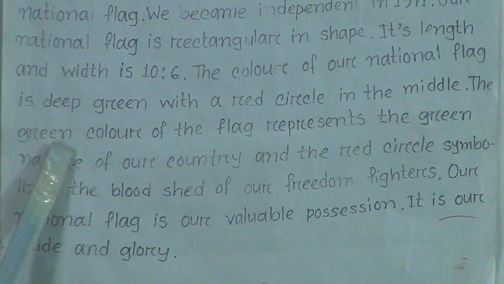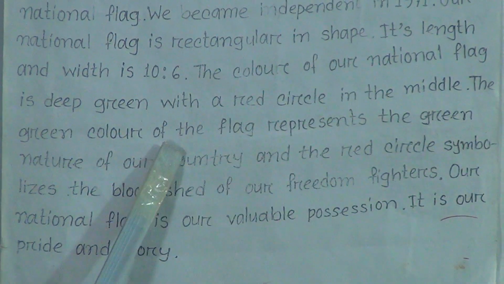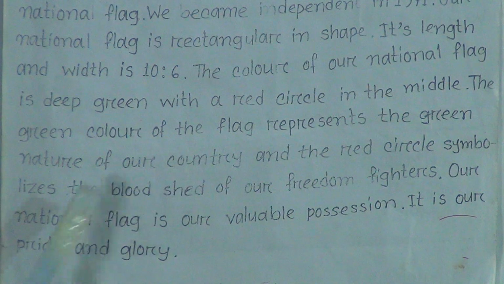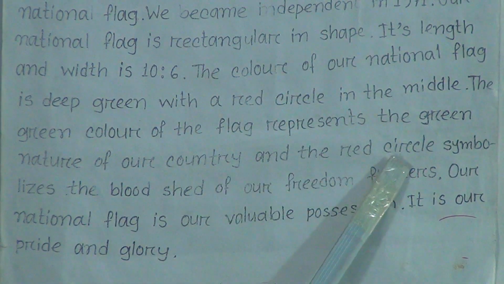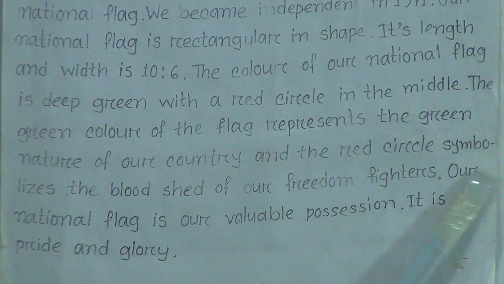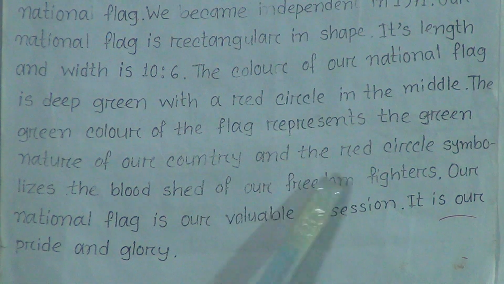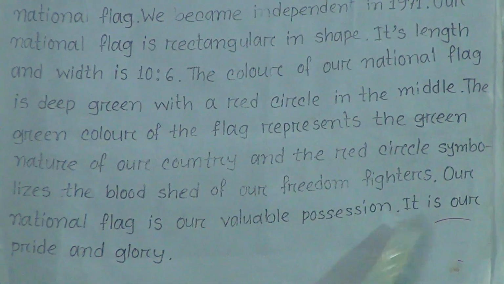And the red circle symbolizes what? The red circle symbolizes the bloodshed of our freedom fighters.